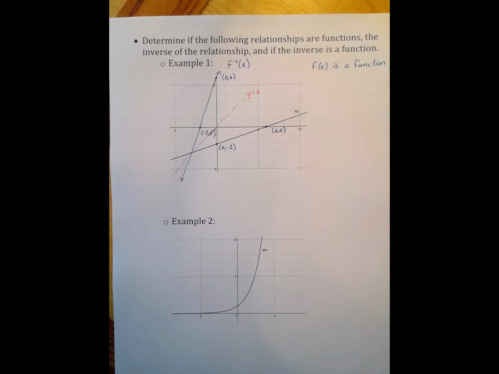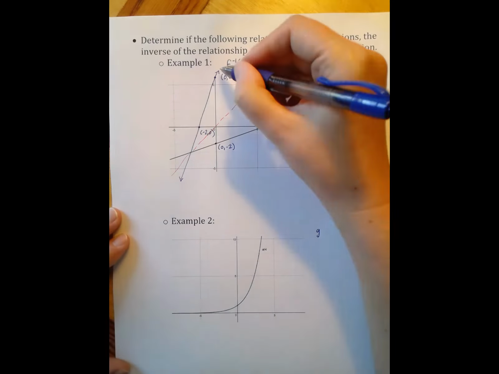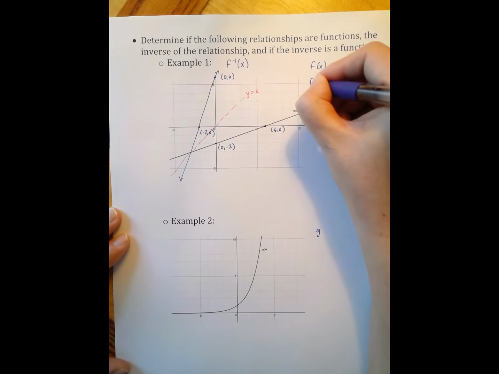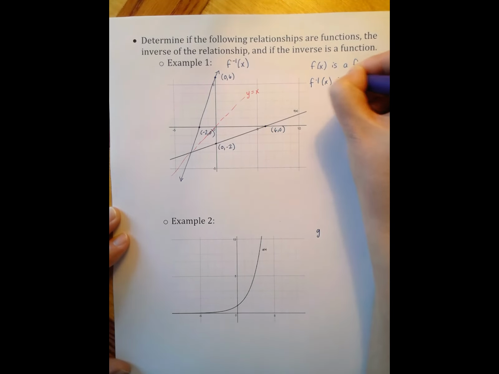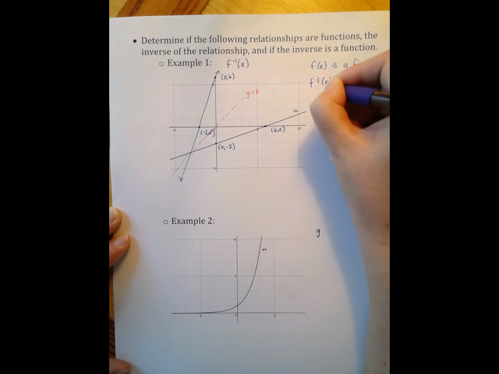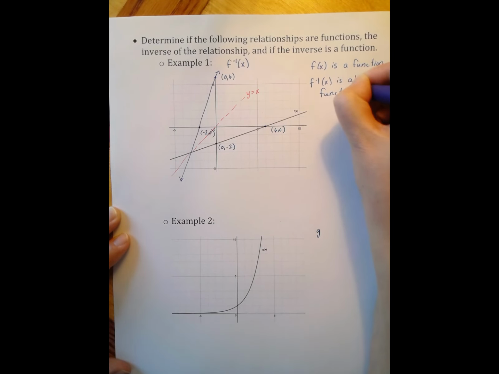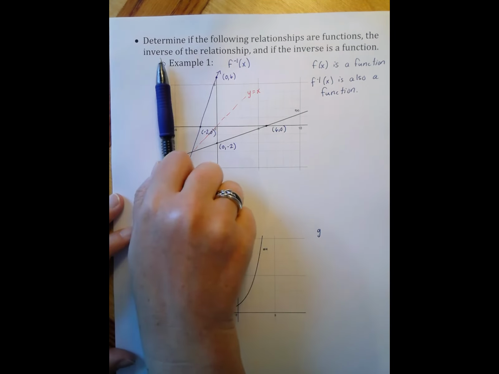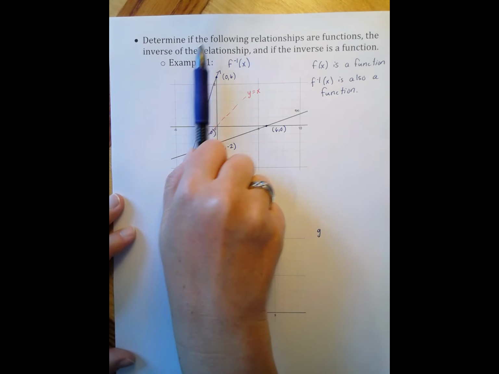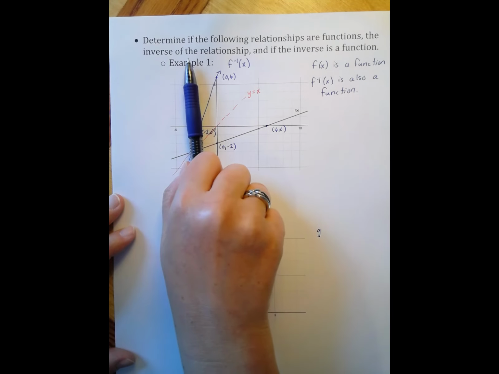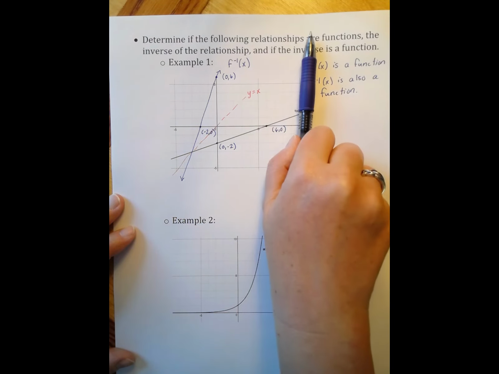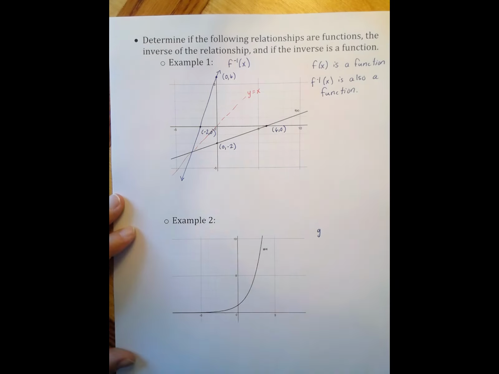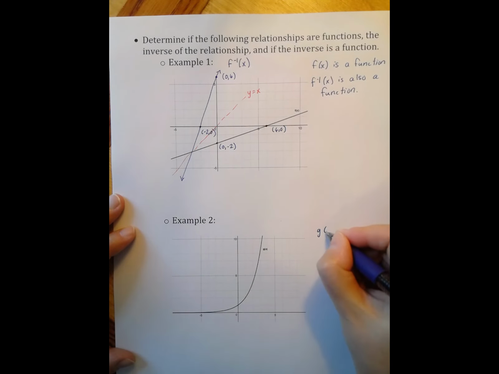Example 2. In example 2, we have an exponential function. It is a function. So we say f inverse of x is also a function. They both pass the vertical line test, meaning when I put my pen down and look vertically for f of x, I only hit the function one time, and for f inverse of x, the same thing. So g of x is a function.